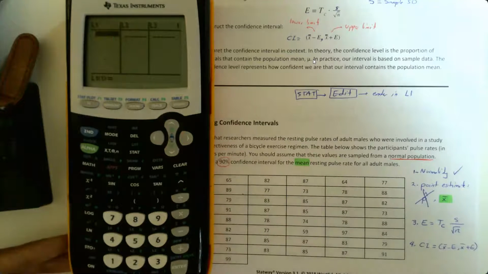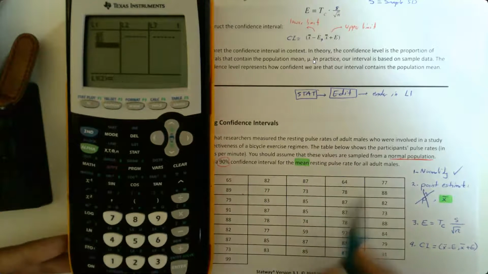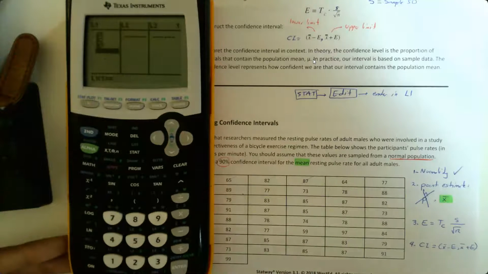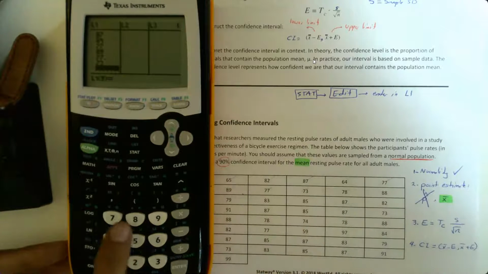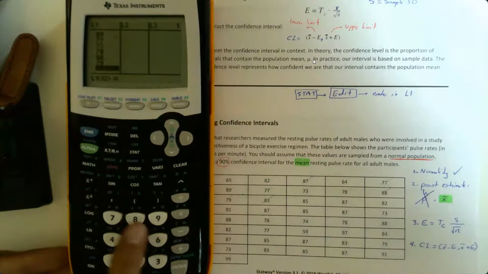I have 65, 82, 87, 64, 77, 89, another 77, 73, 78, 88, 79, 83, 85, 89.